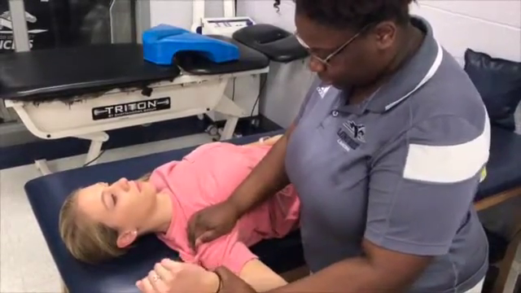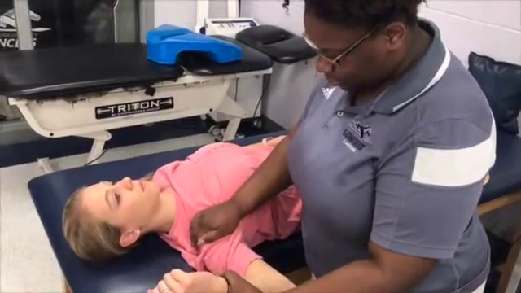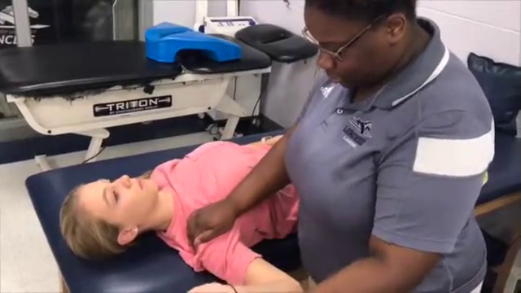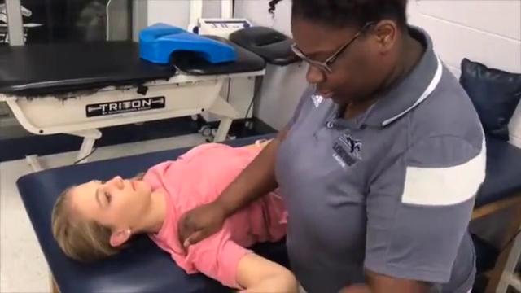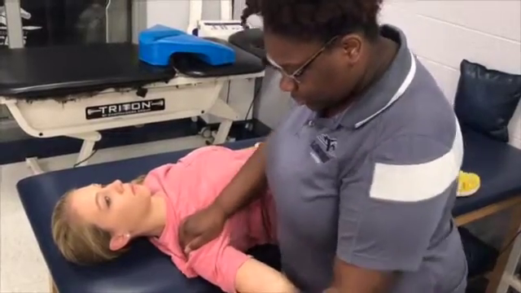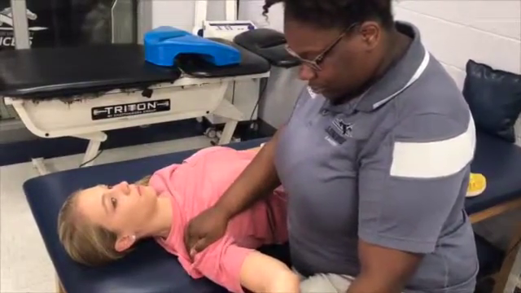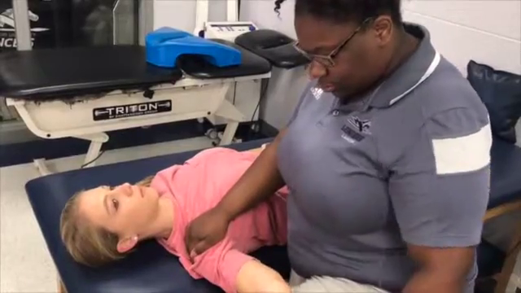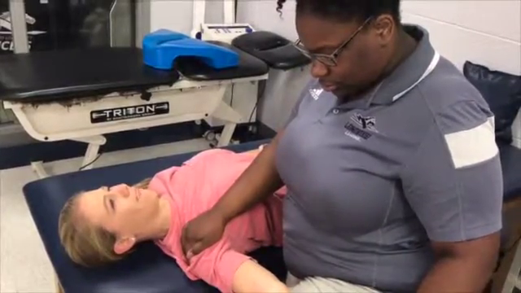Fourth, externally rotate the glenohumeral joint. Fifth, extend the elbow. And sixth, add neck lateral flexion. This test is looking for peripheral nerve injury.